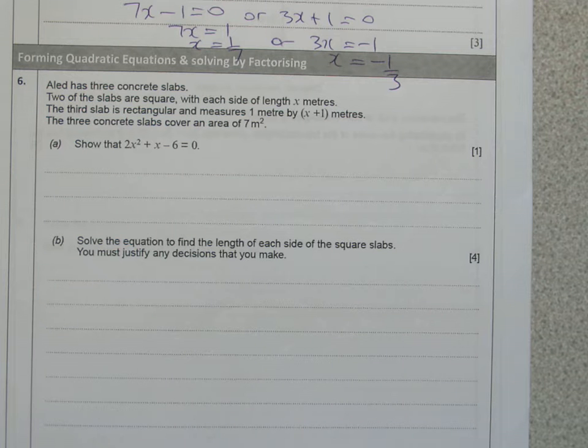Right, question 6. Aled has 3 concrete slabs. 2 of the slabs are square, with each side of length x meters. The third slab is rectangular and measures 1 meter by x plus 1 meters. The 3 concrete slabs cover an area of 7 meters squared.